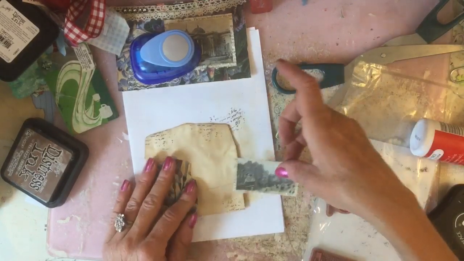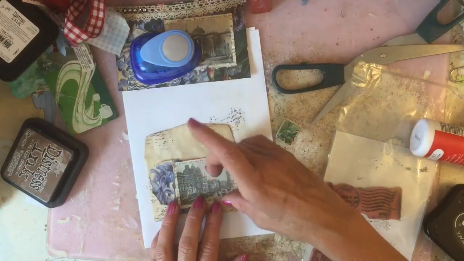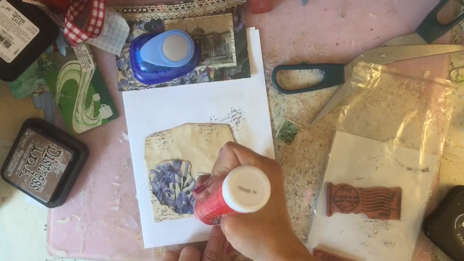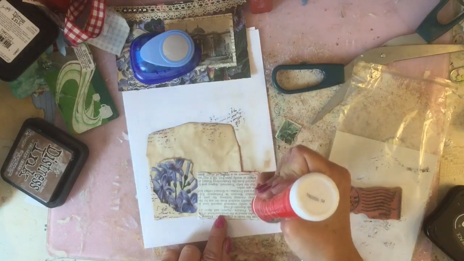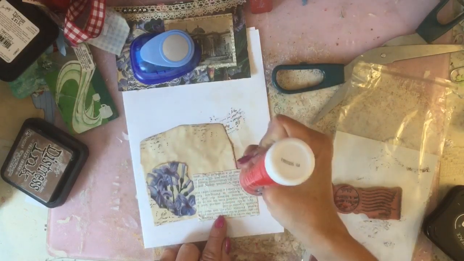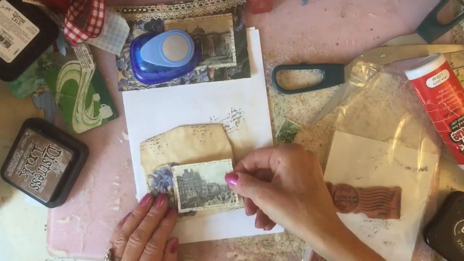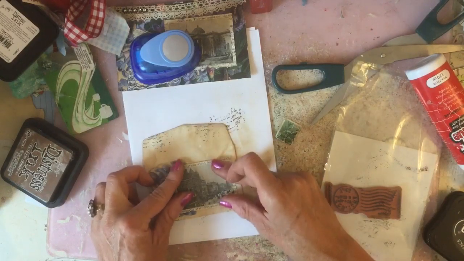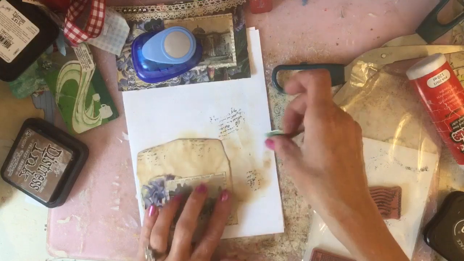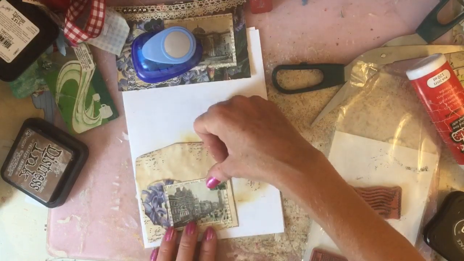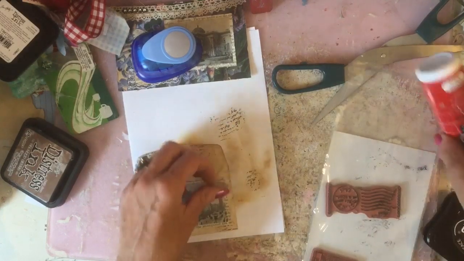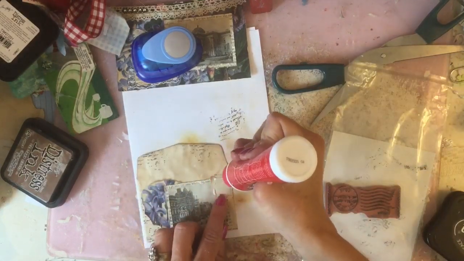And then we're going to glue this one down here. And then just going to take my vintage postage stamp and pop that on here, right in the corner. I don't want it too straight or anything like that, so I'll just glue that down.